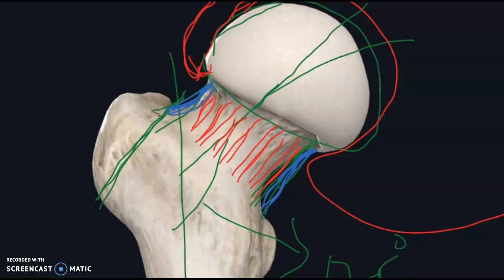And then at the lower border of the neck of the femur, there is a small conical bony prominence, and that's called the lesser trochanter. The lesser trochanter is attached near the inferior border of the neck of femur.